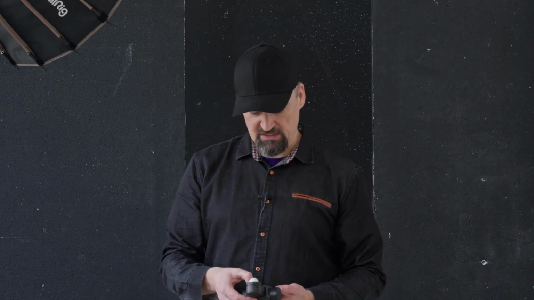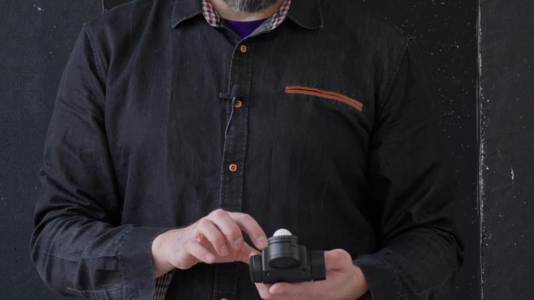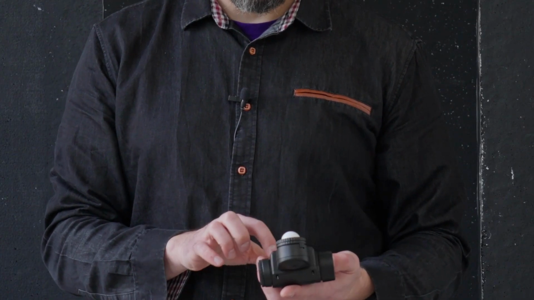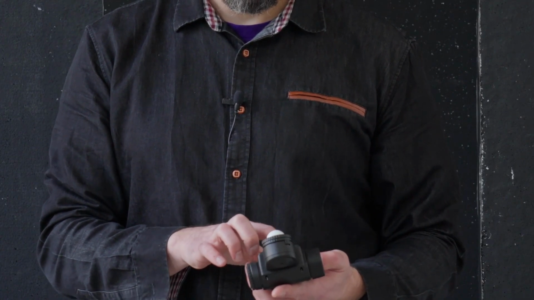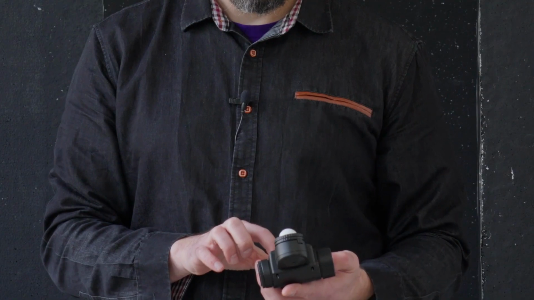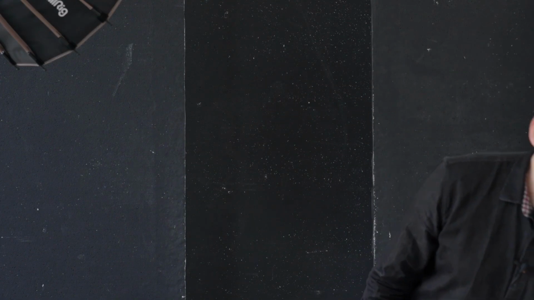So I will measure the flash duration in a second. Yeah, it's 1/3,500th of a second. Okay, so that's really enough to get the motion blur out of the frame and get a freeze frame.